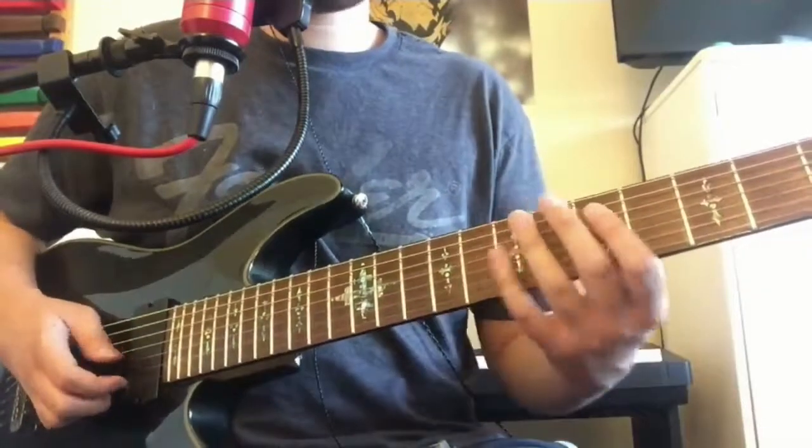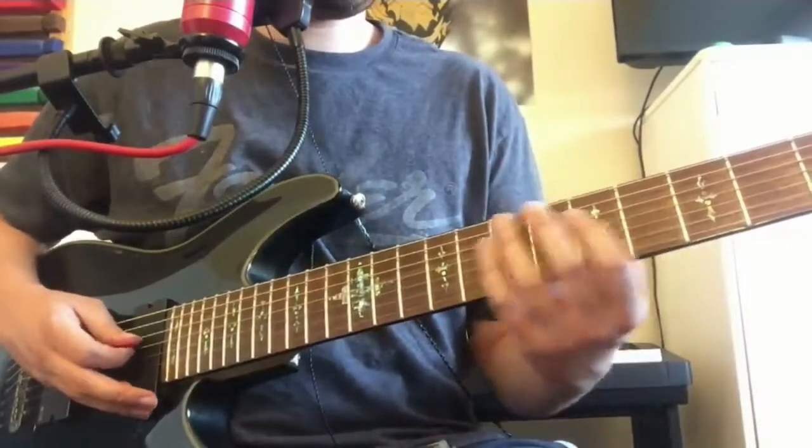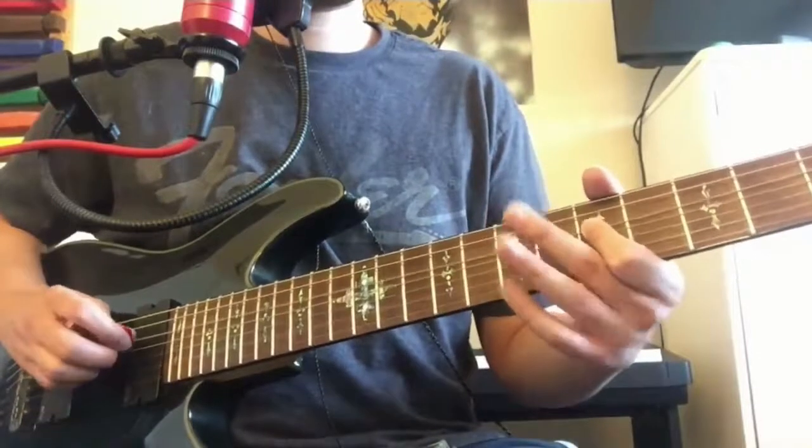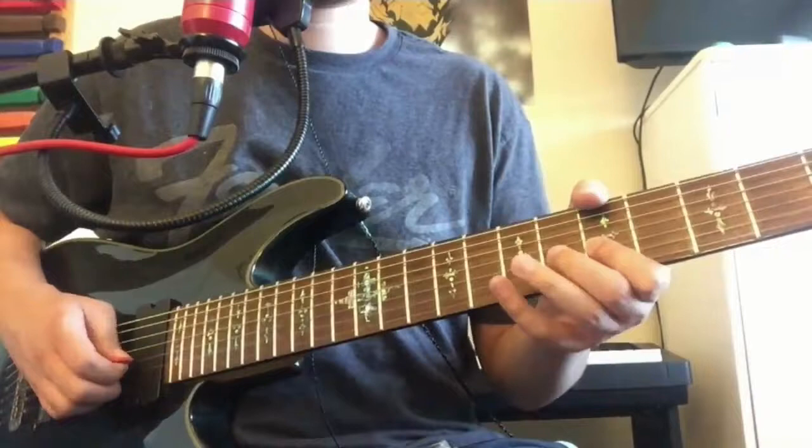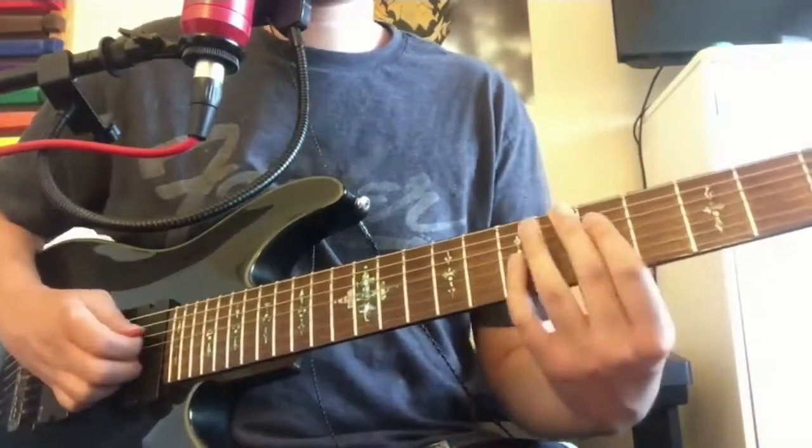So first, let's start with the octave. So you may already know this shape. You start on this note, and then from there you go down 2 strings, and then just go up 2 frets. And that would be the octave.